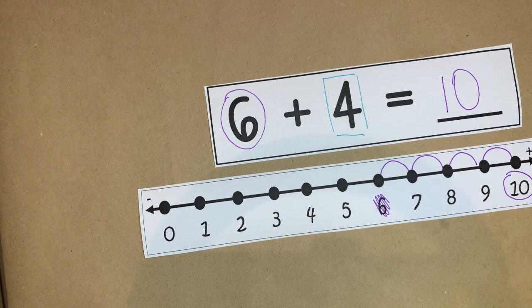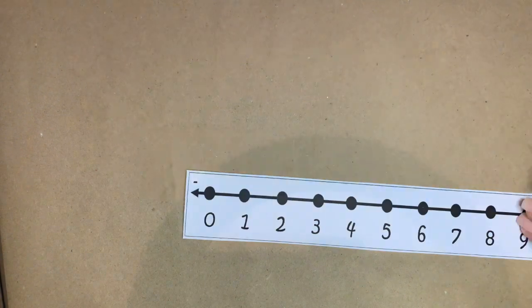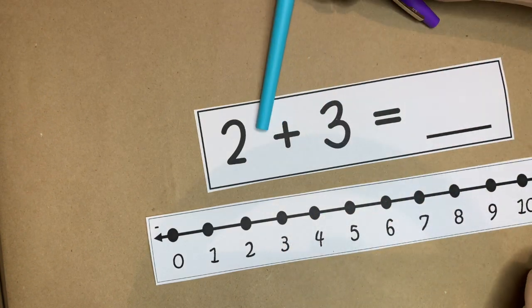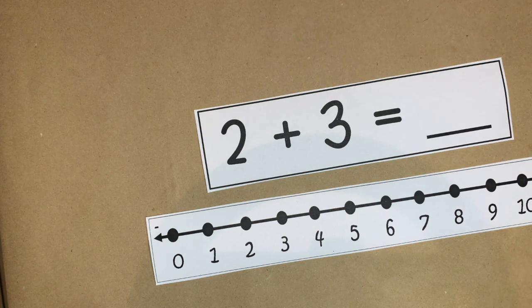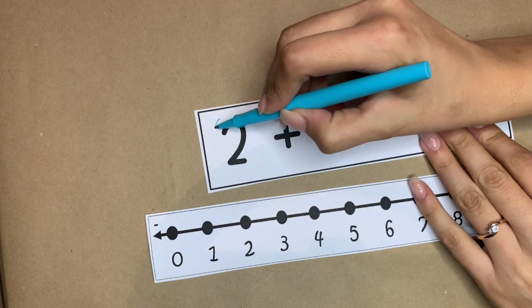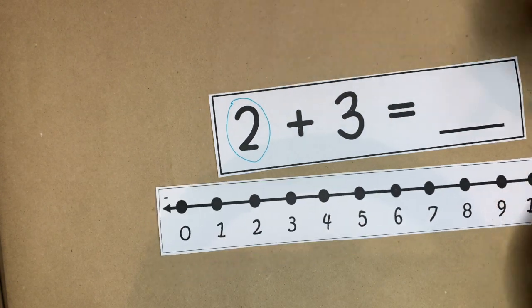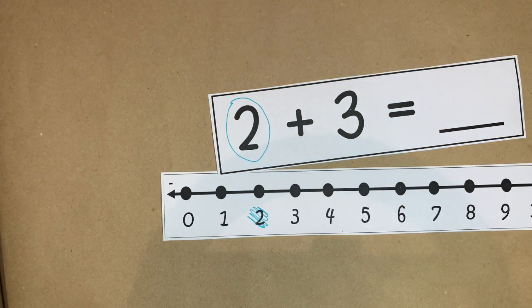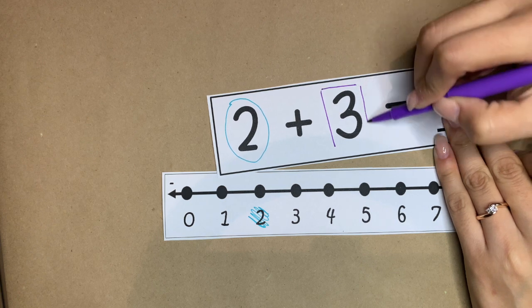Very good. Excellent. Let's make our last example. Are you ready? This one is easy peasy. We have 2 plus 3 equals, and we have to find out the answer. So the first number is telling me where to stand up. So I have to find the number 2. This one is easy. Here is the number 2. And the second number tells me how many times I need to jump.